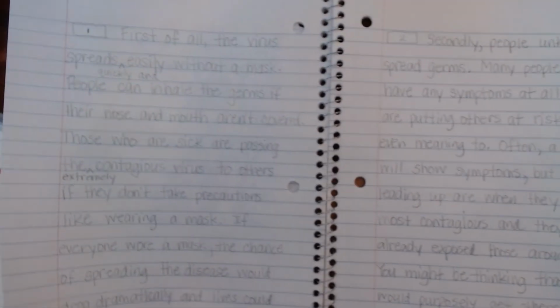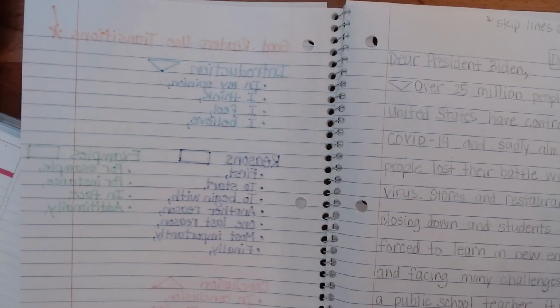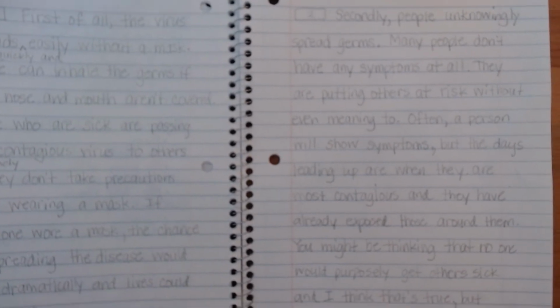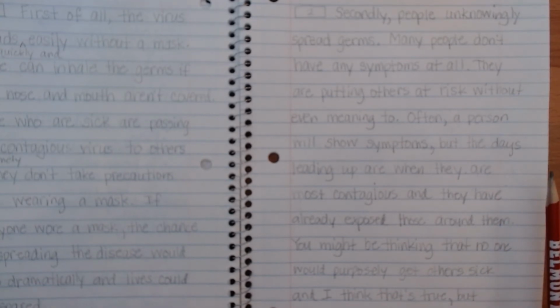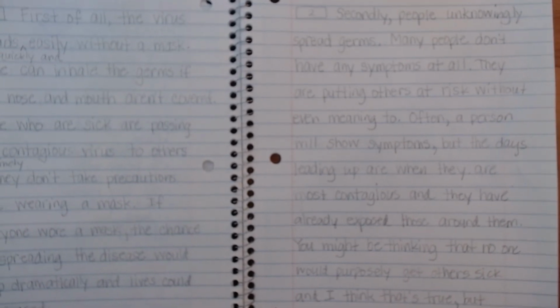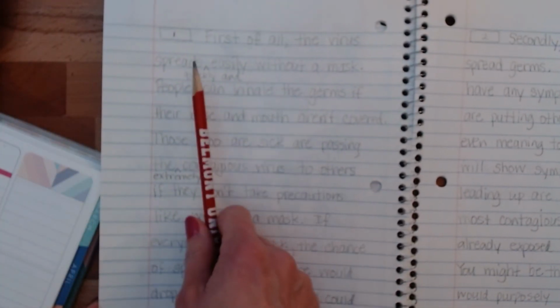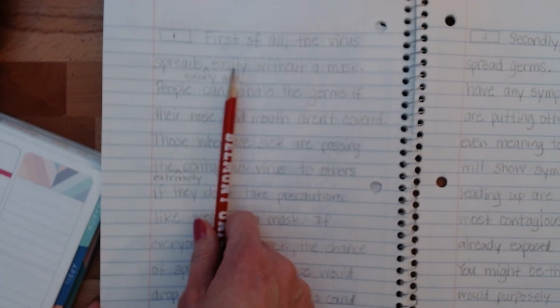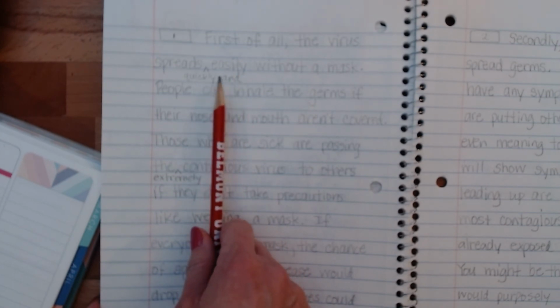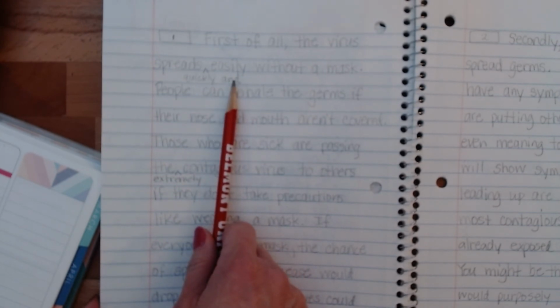So look at this. I've only written 1 paragraph of my letter, 2 paragraphs, 3 paragraphs of my letter, right? This is my sloppy copy. I'm skipping lines so I can go back and make it even better, right? I did that a couple times. You saw that over here. Instead of just saying, first of all, the virus spreads easily without a mask, I went back and said quickly and easily, because it's quick. It doesn't take long for somebody else to catch germs, right?